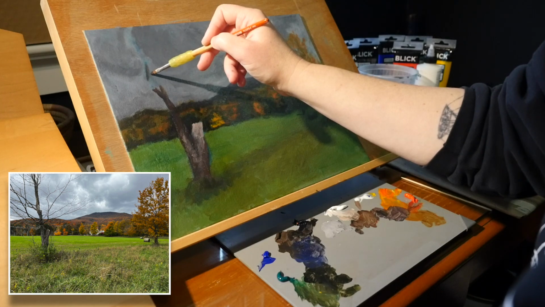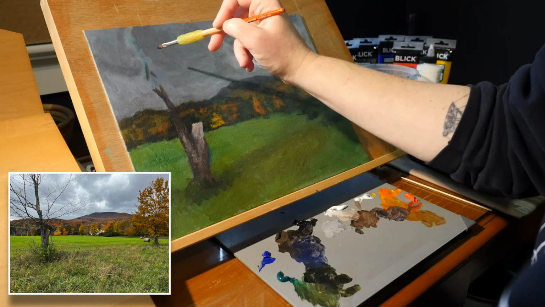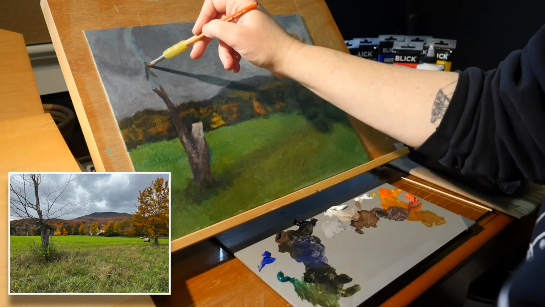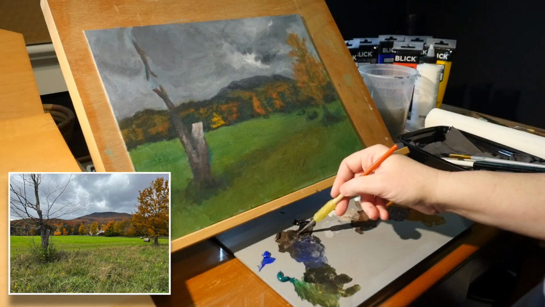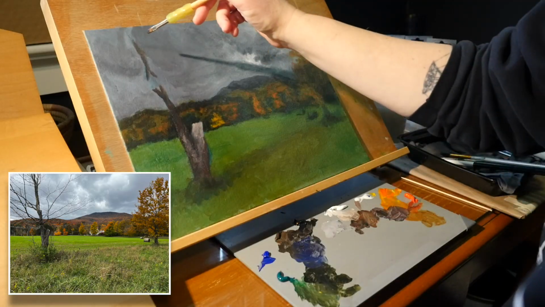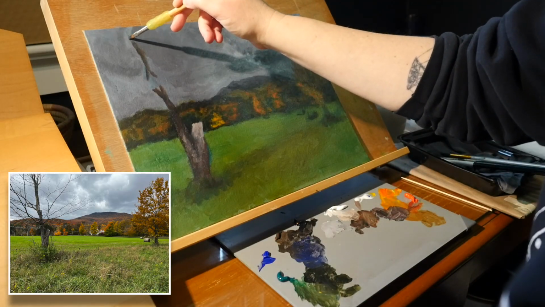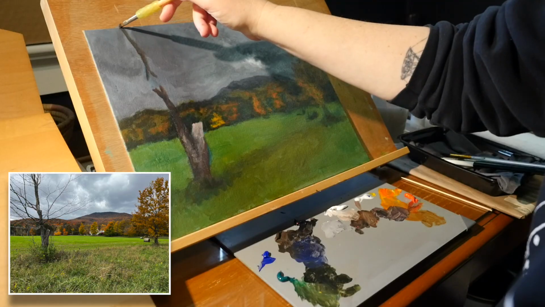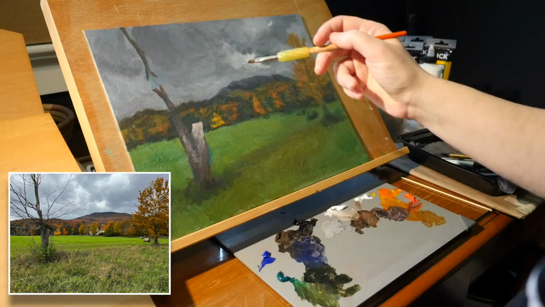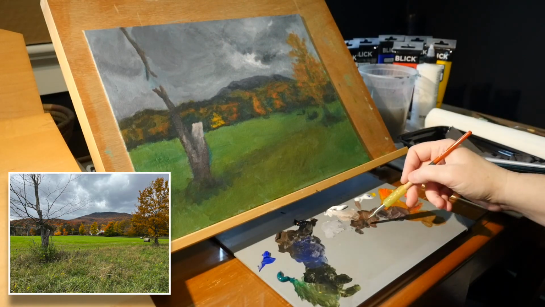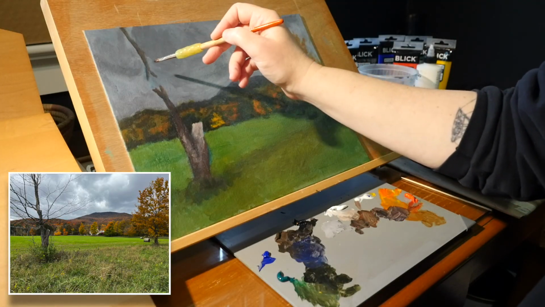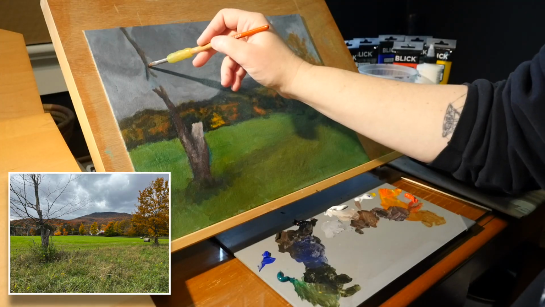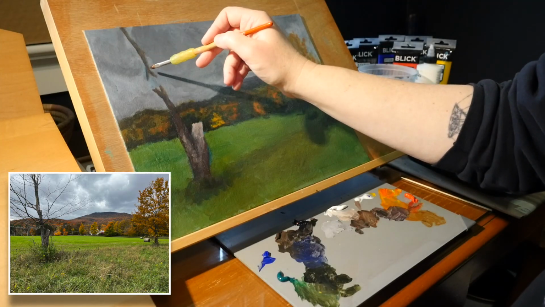Since this is the foreground and this is the part that is in the most detail, this is the part I spent the longest on, just getting right. And you can see the background, the sky is all completely dry, so I can easily paint right over it. I'm using water to keep my paint really fluid, and I'm using a small brush, and I keep on reapplying paint to it.